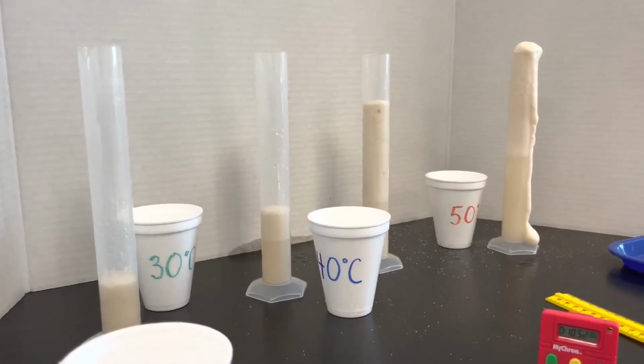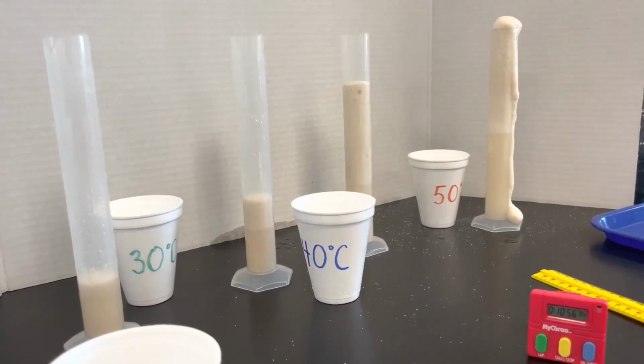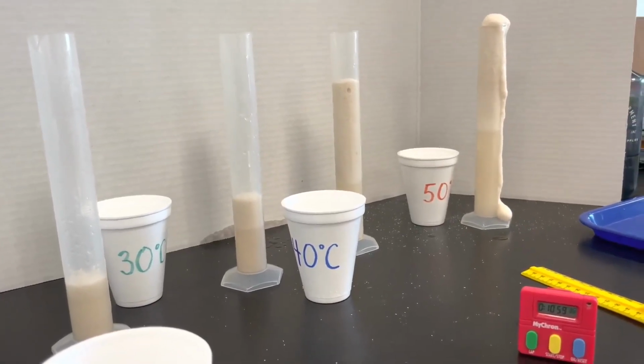Uh-oh, and 50 just overflowed. So that data is not going to be too great for us. We might have to stop that at 9 minutes.